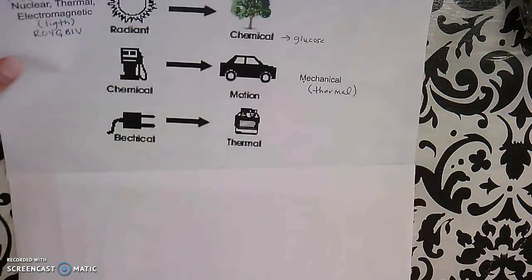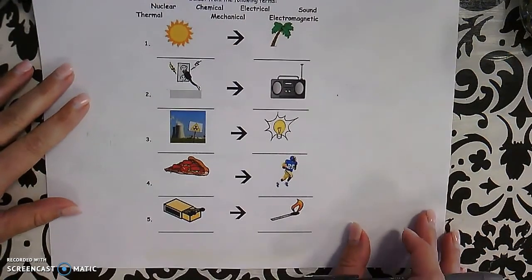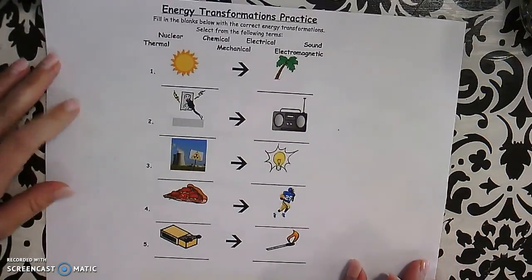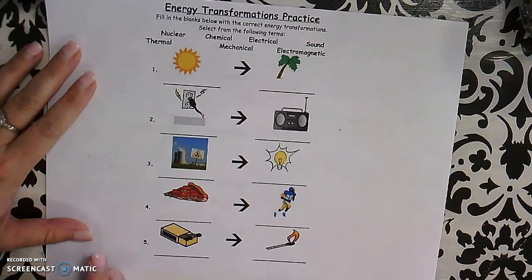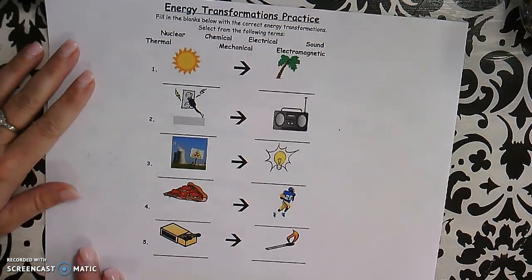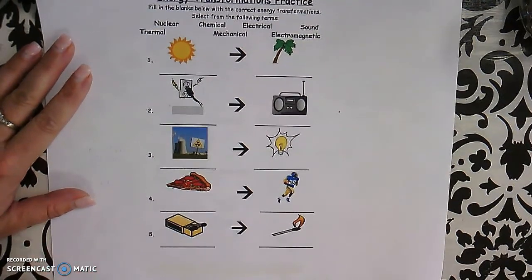Okay? So now you've got one that I want you to pause the video and practice, and then we're going to go over the answers together. So pause the video and do this one on your own. It says fill in the blanks below with the correct energy transformations. Select from the following terms: nuclear, thermal, chemical, mechanical, electrical, sound, and electromagnetic. So pause the video and do this, and then we'll check it together.